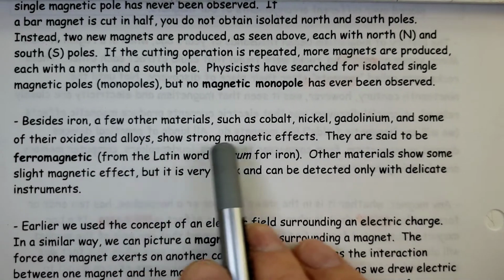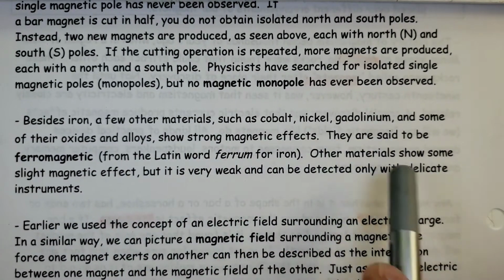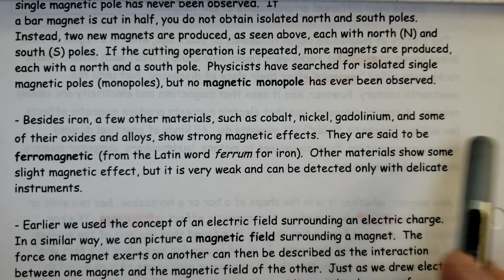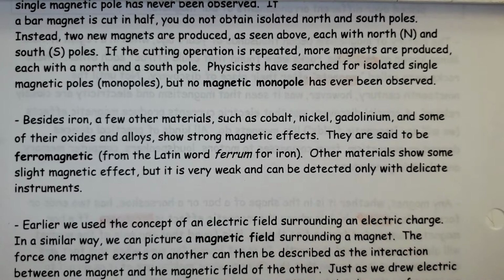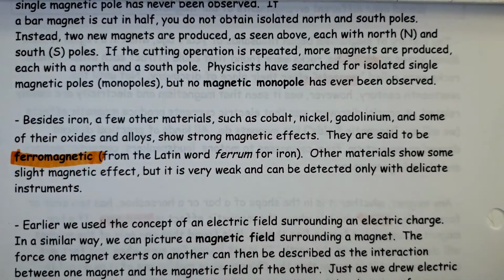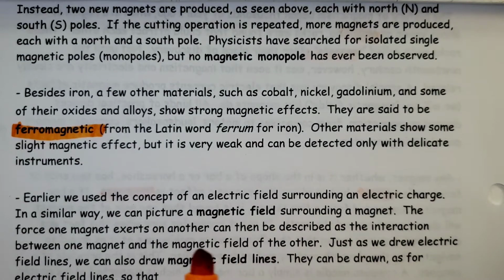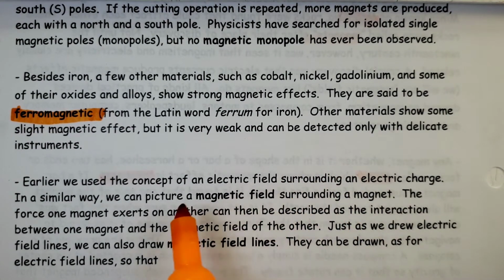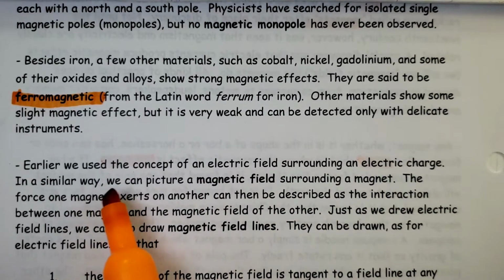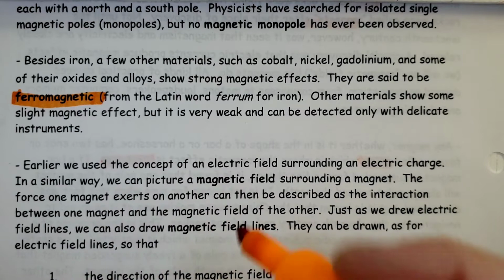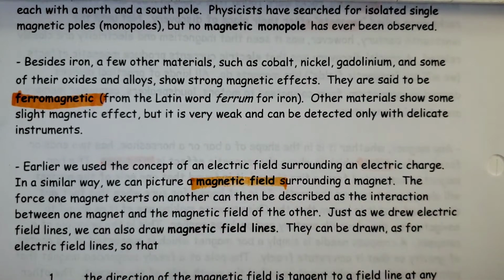Besides iron, a few other materials such as cobalt, nickel, gadolinium, and some of their oxides and alloys are strong magnetics. They are said to be ferromagnetic, ferro coming from the Latin word for iron. Other materials show some slight magnetic effect, but it is very weak and can be detected only with delicate instruments. Earlier we used the concept of electric fields surrounding an electric charge, and similarly we can look at magnetic fields.